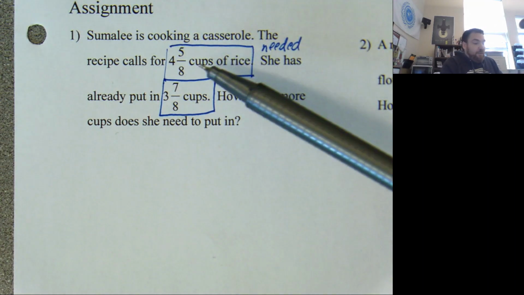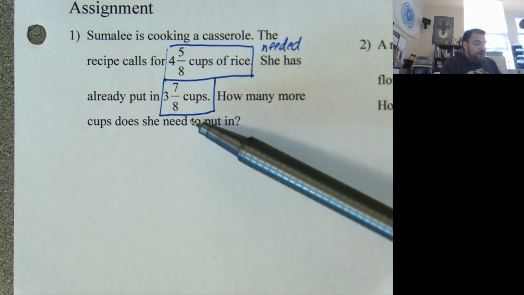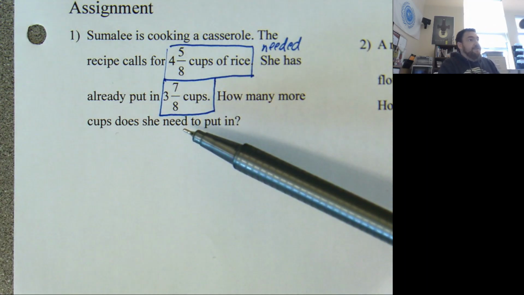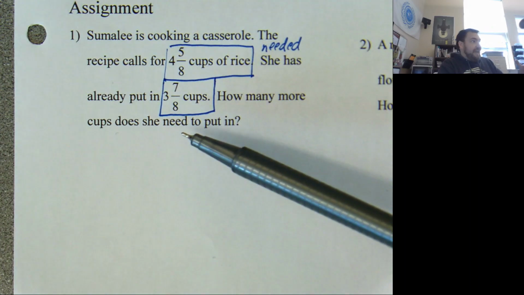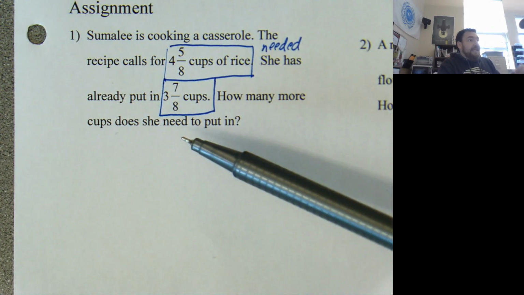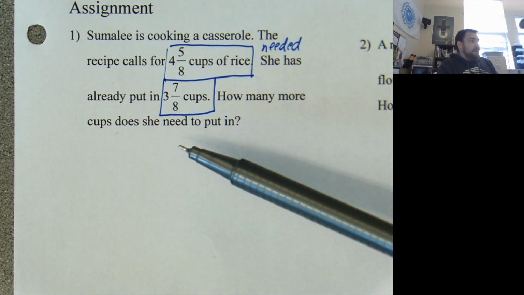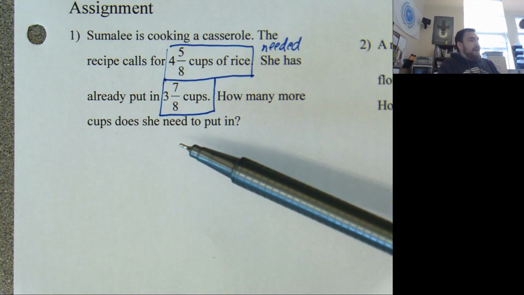If I say you need 4 and 5/8 cups of rice, and you put in 3 and 7/8, that becomes a lot harder to just add in your head. And so you need a proper method to approach this every time with some consistency.